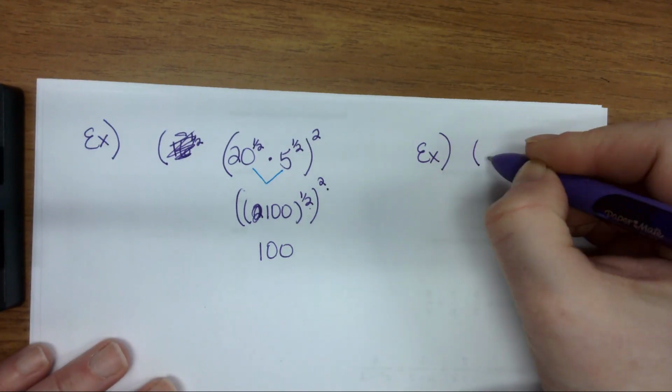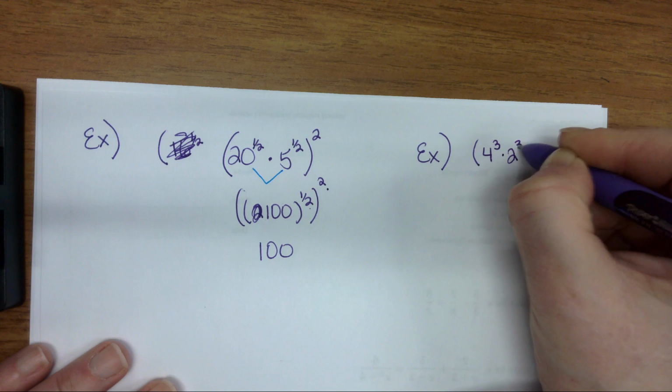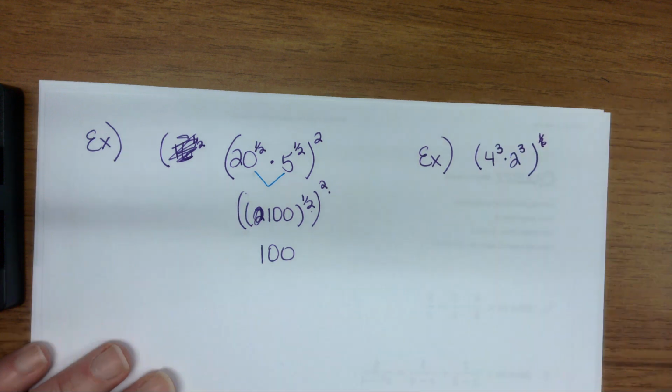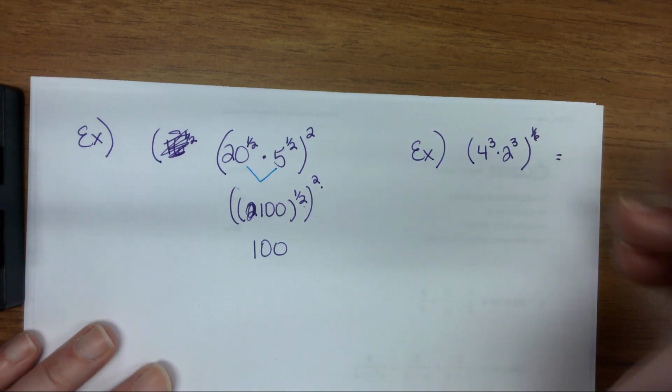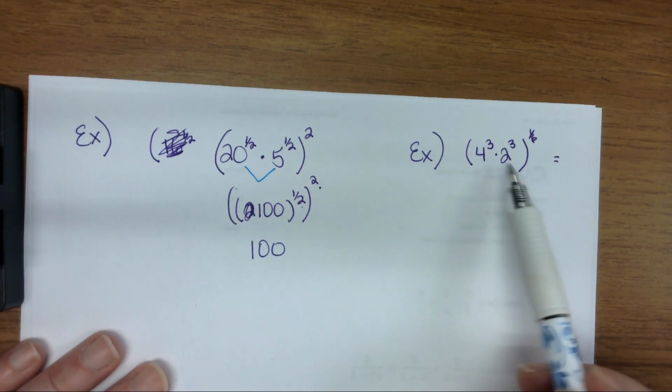What if I had 4 to the third times 2 to the third, and then to the 1/6, okay? And I want to rewrite this, or simplify this. So again, we're talking about two different bases, same power.